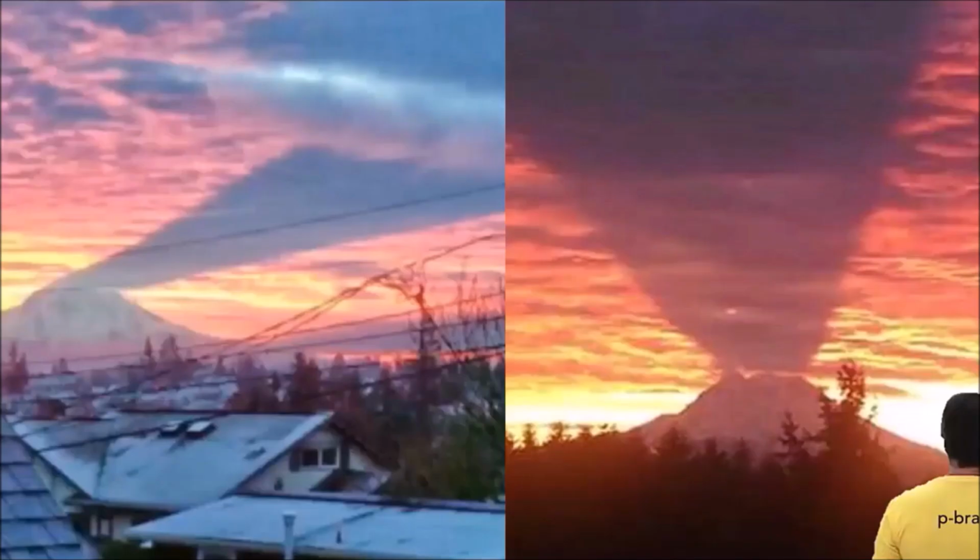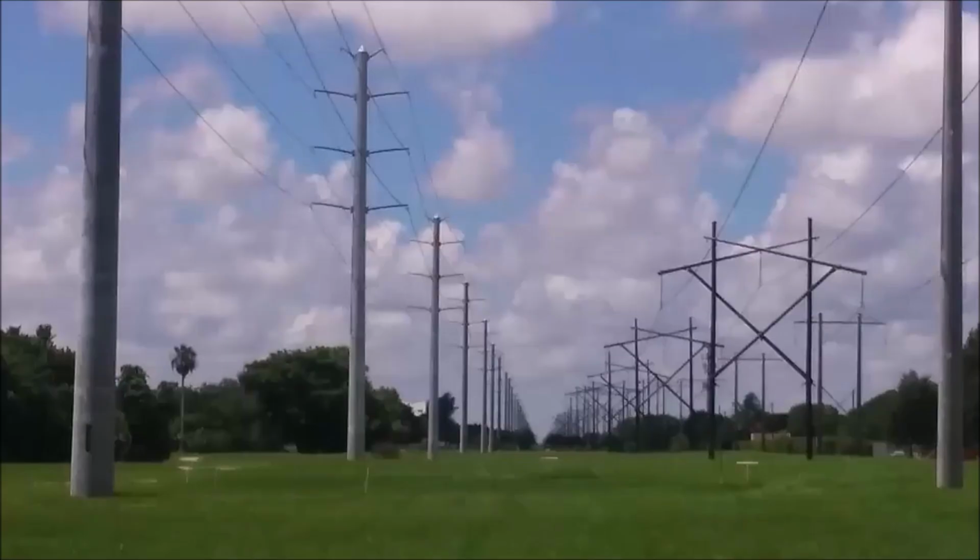So looking at this picture, you might actually think that the shadow is going up. Well, if you think that, you probably think that the clouds are actually getting higher as they get near you, or that these light poles are actually getting taller as they approach you. But they're not. They're parallel to the ground.